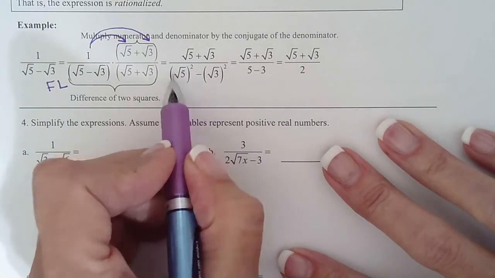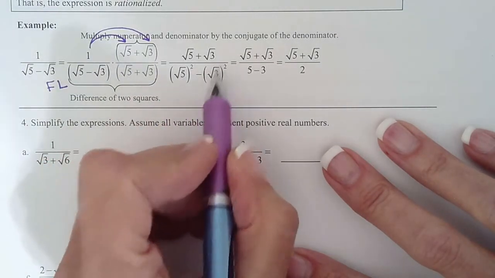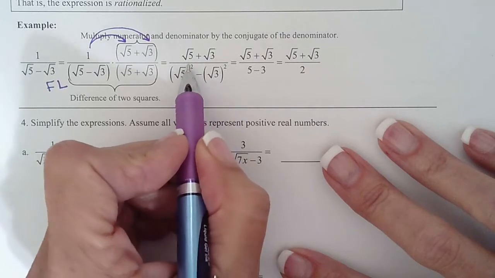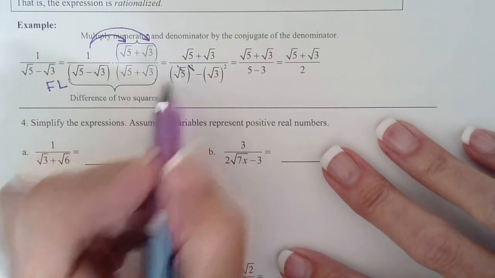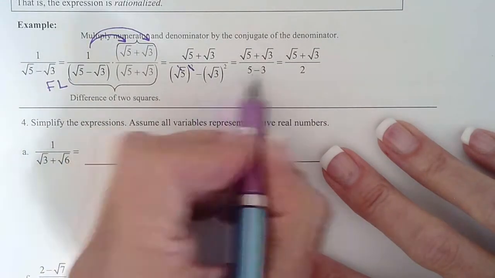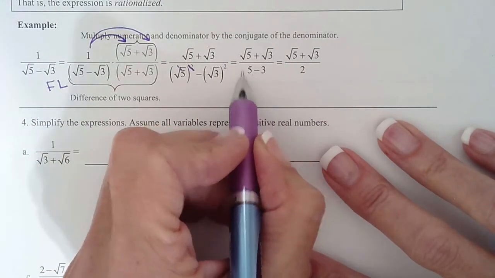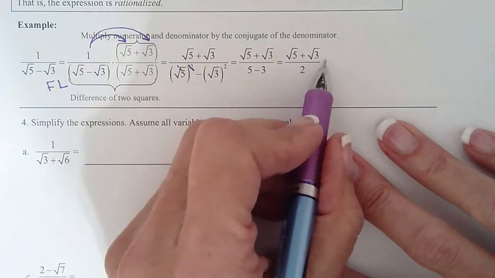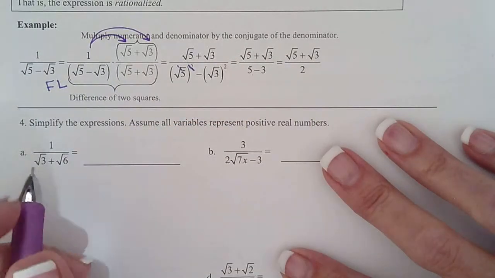And remember how these cancel? Or you could have written square root 9. And remember how a square root and a square undo each other? So we just get 5 out of the radical. Two 3's under a radical come out as a single 3. And so then we just have radical 5 plus radical 3 over 2.